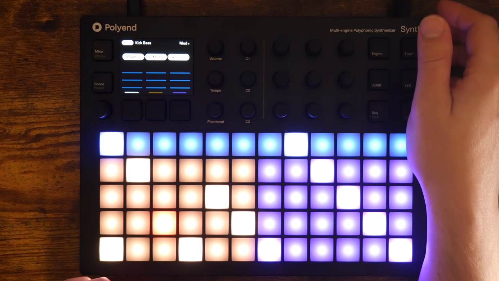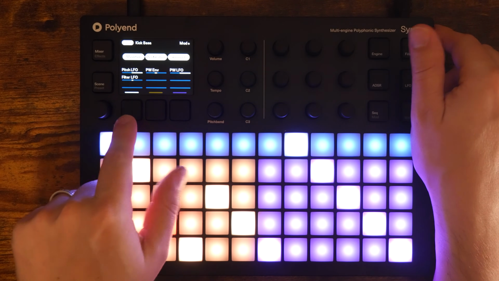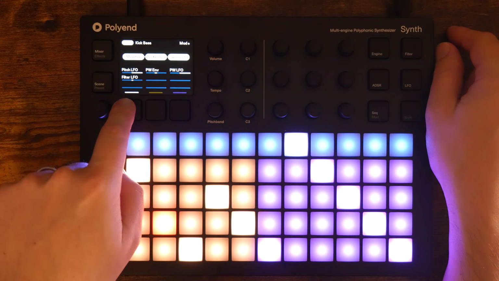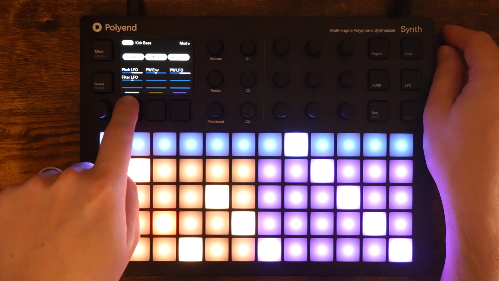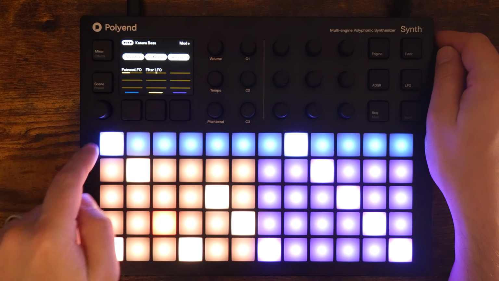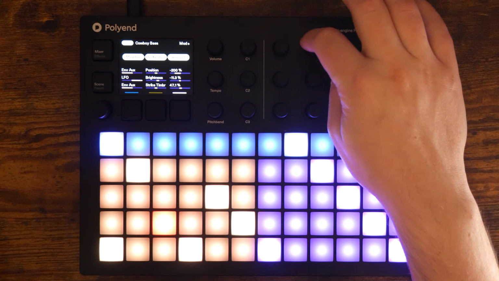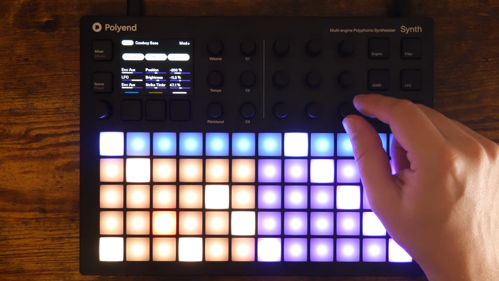To adjust the individual synthesizers within a scene, you use these buttons here. So this would be synth 1. You can see that the color right above the button here on the screen is blue, which means this is synth 1. This is synth 2, yellow, and this is synth 3, purple. All of these controls are mapped to the screen here.